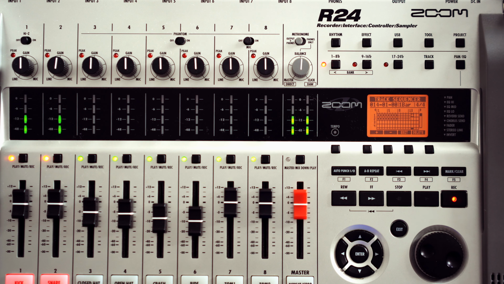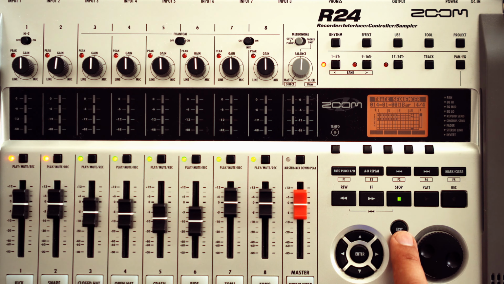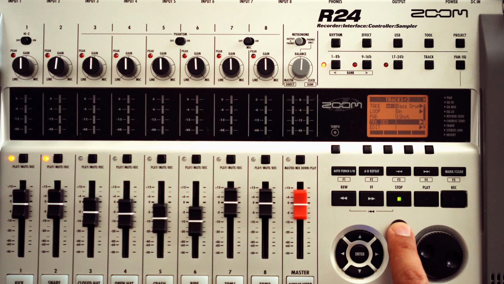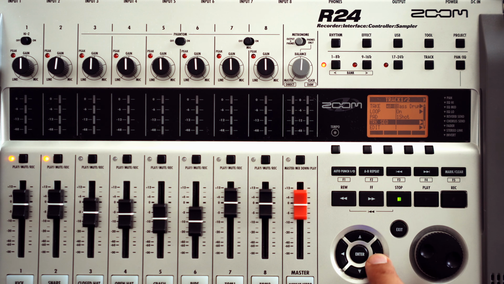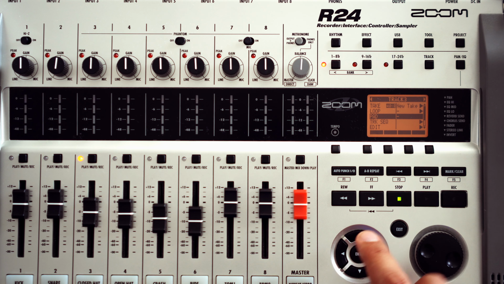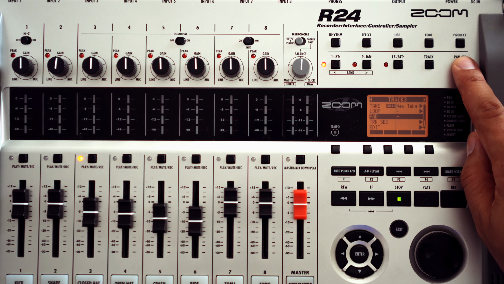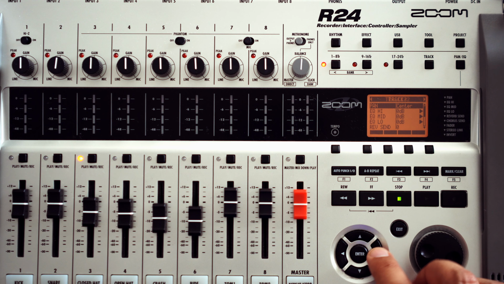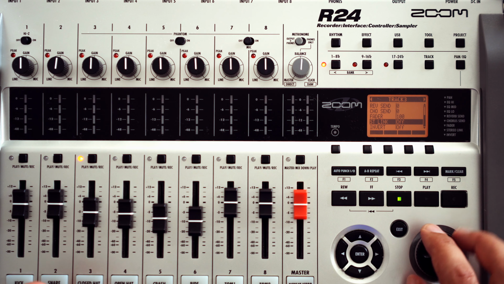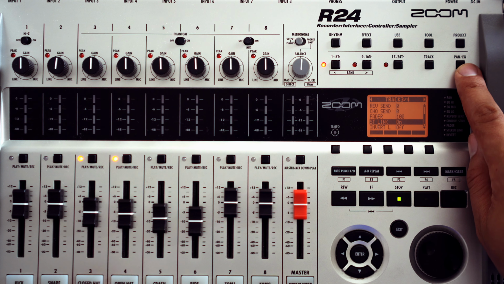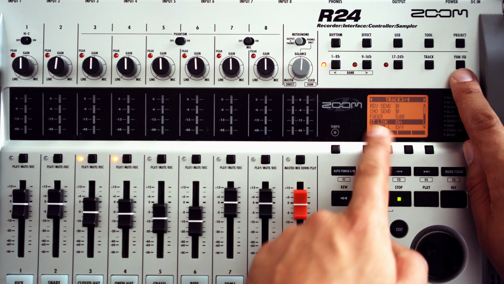Okay, so now we have 8 bars. Let's now press stop and exit, and once again exit. Now let's go to the next track, and the first thing we have to do here is switch it to stereo, because the snare drum sample is stereo too. So I went to the pan menu and switched on the stereo link option here.